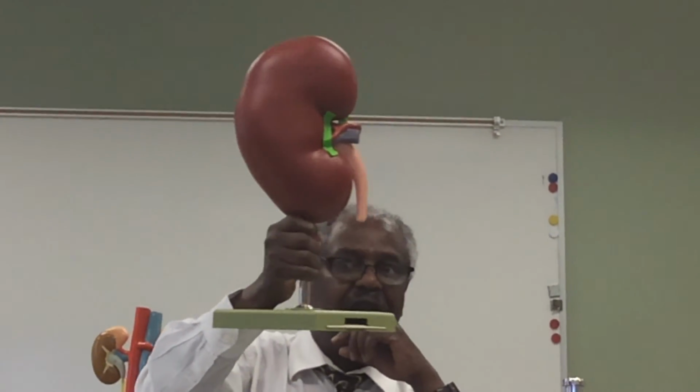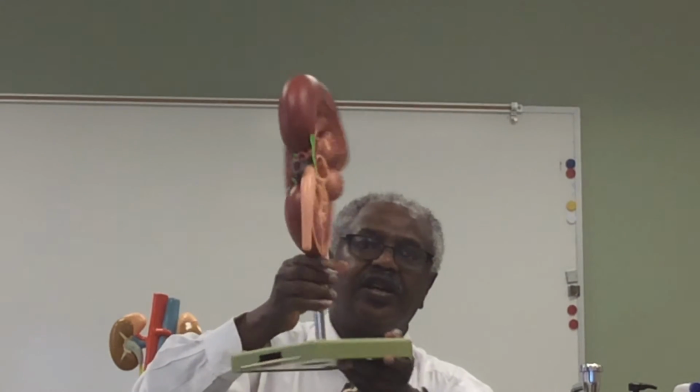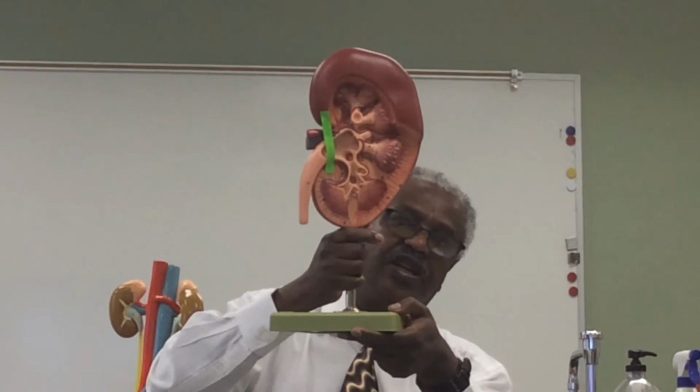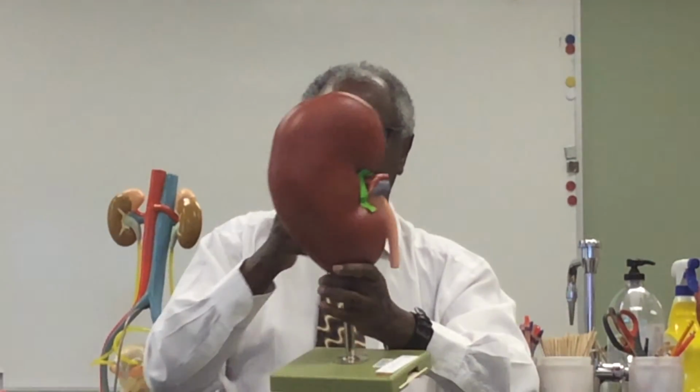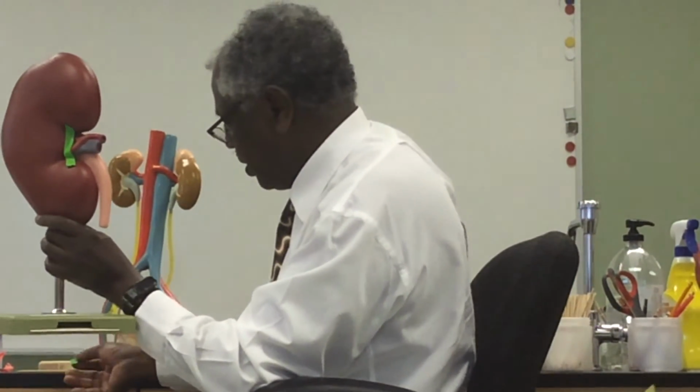So in the back, it is the renal sinus. In the front, it is the renal hilum. The renal hilum.